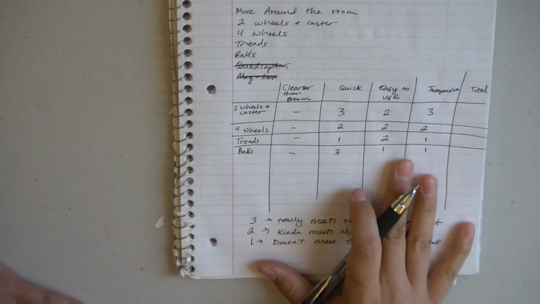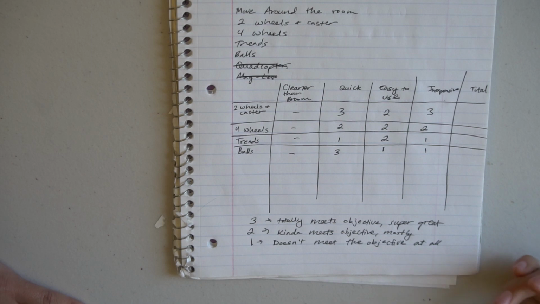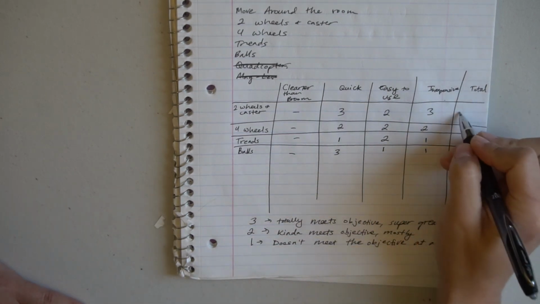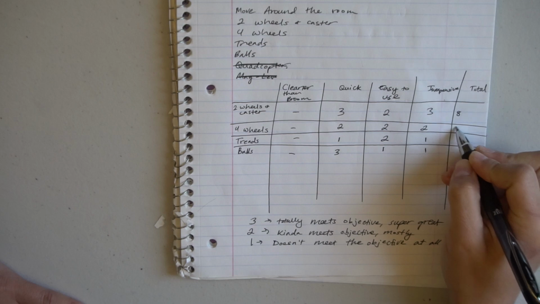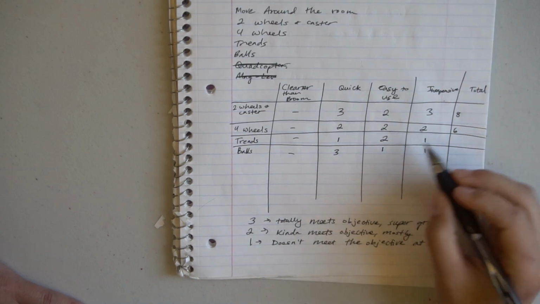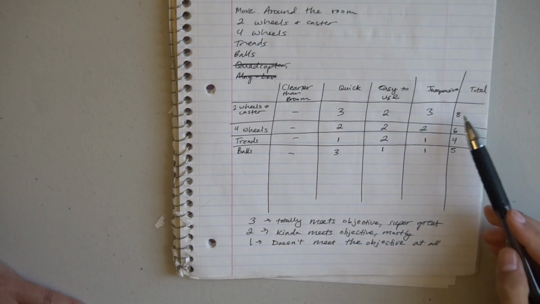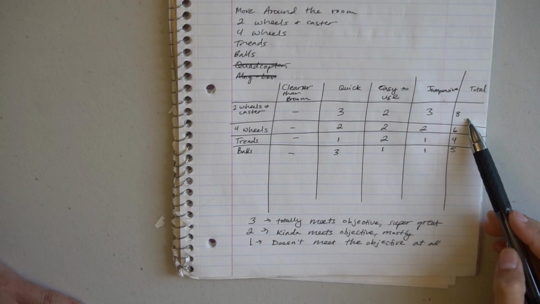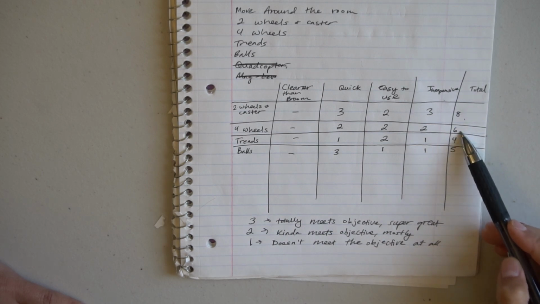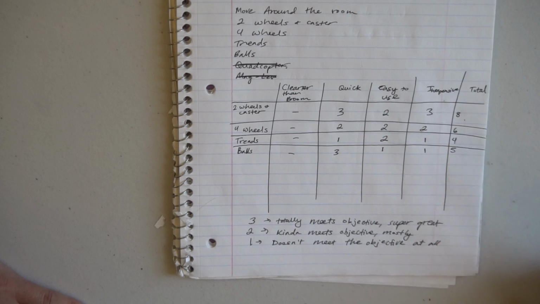Okay, so now these are all ranked, which is great. And so what I'm going to do is I'm going to write up a total. Highest score is the design that meets my objectives the best. So this one is 8, this one is 6, this one 2, 3, 4, and this one is a 5. So we can see that the two wheels and the caster has the highest score by a pretty fair margin. And then the four wheels is in second place, the balls is in third, and the treads are in last, which is great. So we have the beginning of our design matrix.